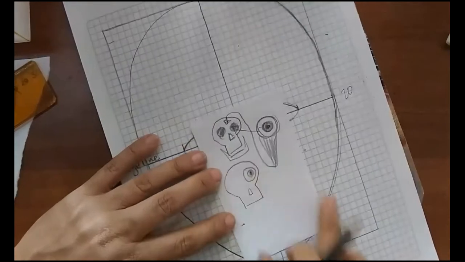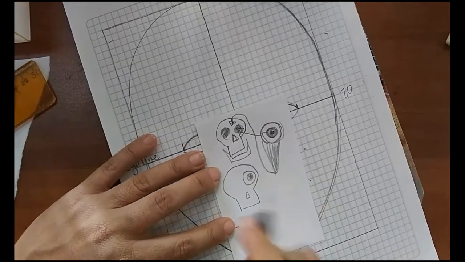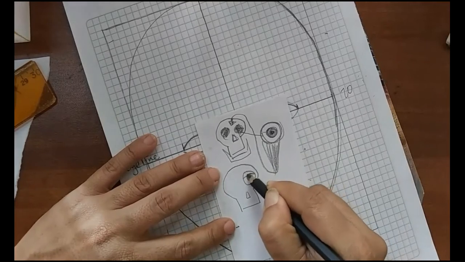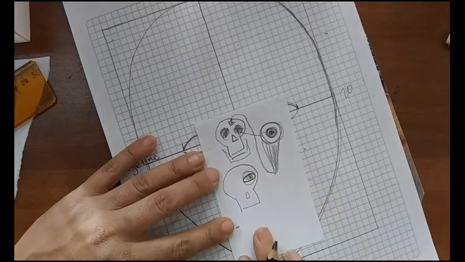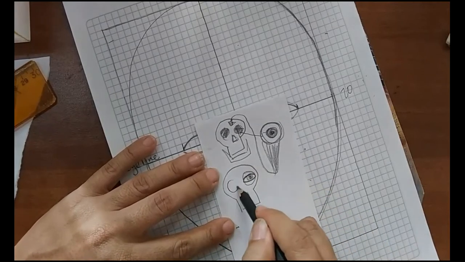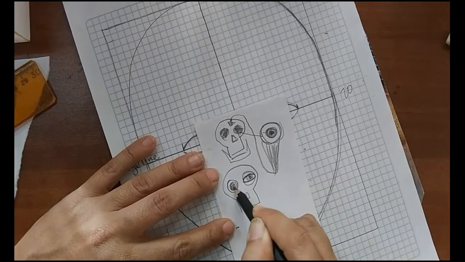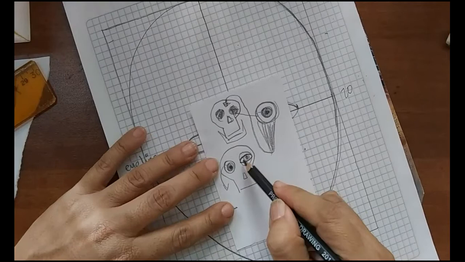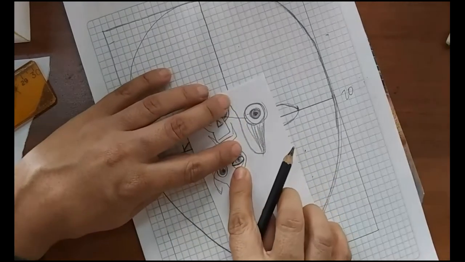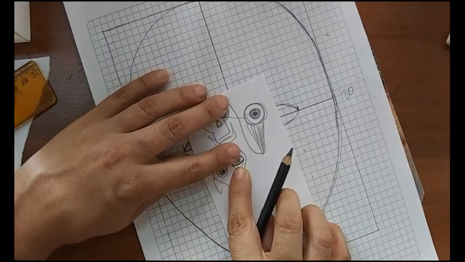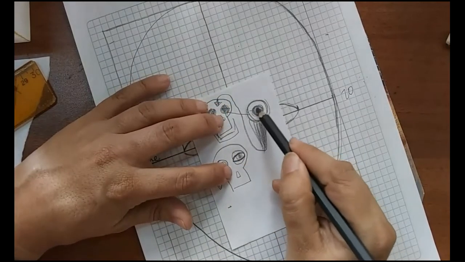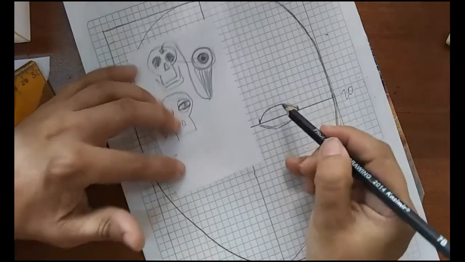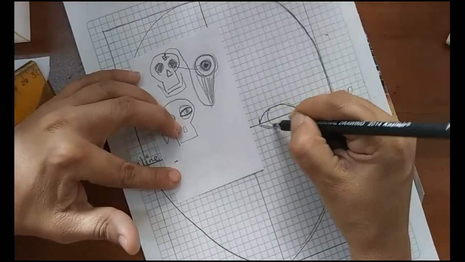But then our eye may pop out, so they gave us eyelids. One eyelid here, the other eyelid here. So our eyes don't pop out like this. That's why we see the eye only like this. But remember that it's a sphere that in the middle has the iris and in the middle the pupil. So here we are going to draw the iris.